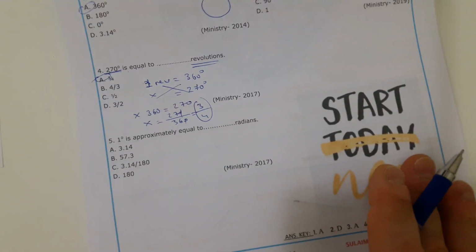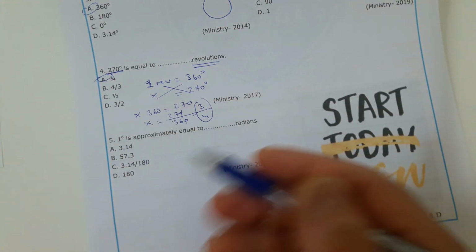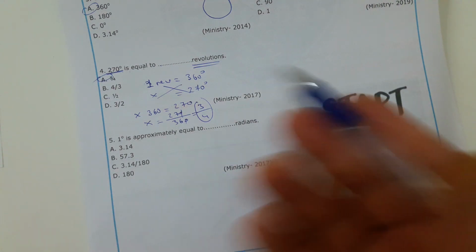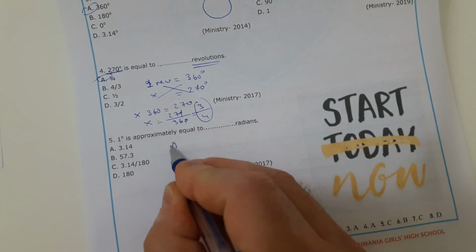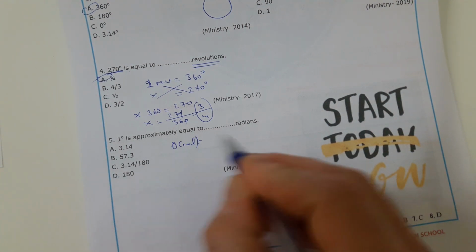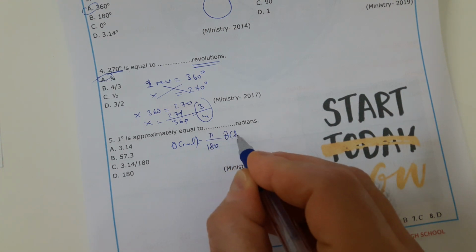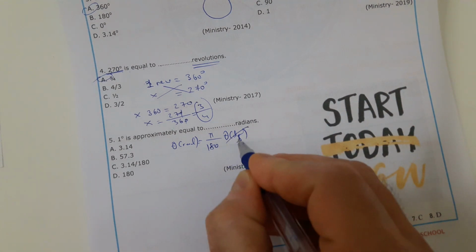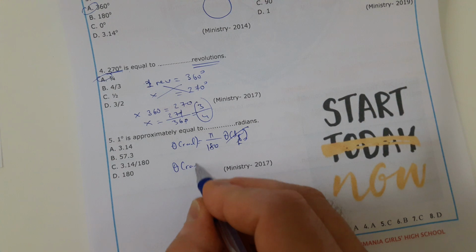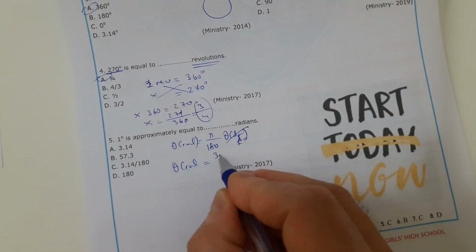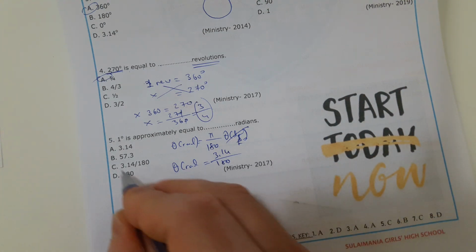1 degree is approximately equal to how many radians? Of course, we know that 1 radian is 57.3, but 1 degree is how much? We will use that. Remember, theta in radian is equal to pi over 180 times theta in degree. This was the equation. So you write 1 degree here. Theta in radian is equal to 1 times pi, which is 3.14, divided by 180. So the answer is C.